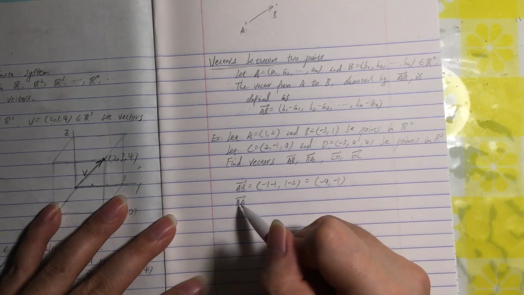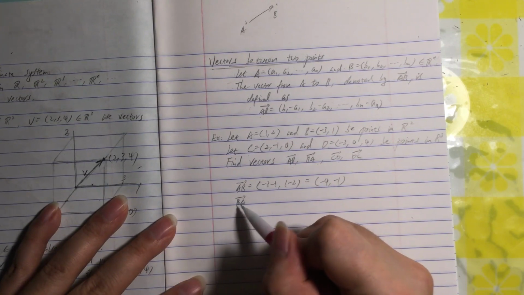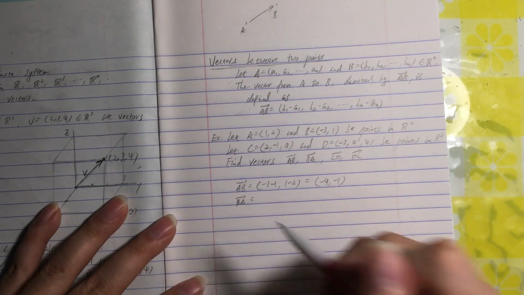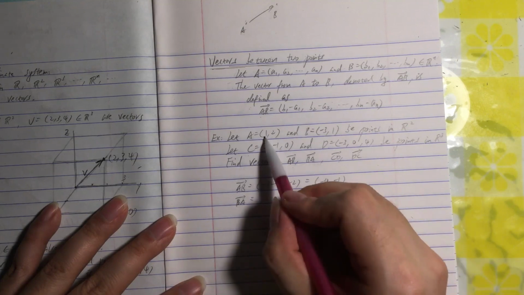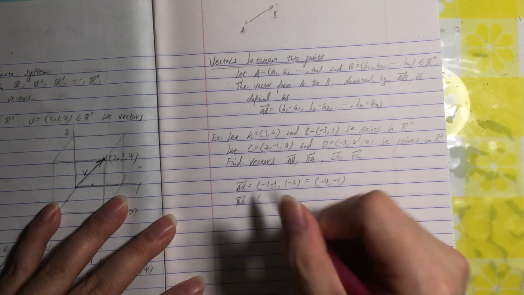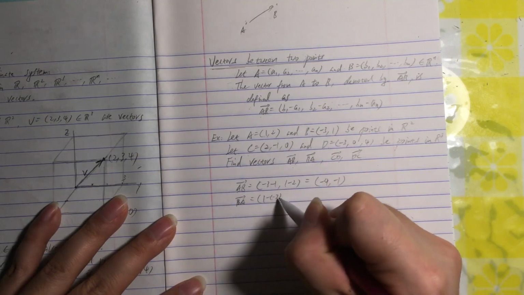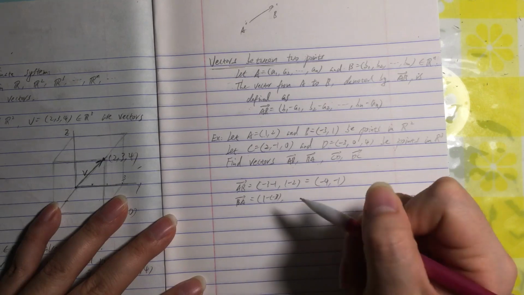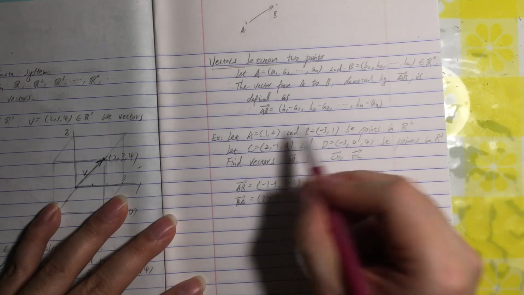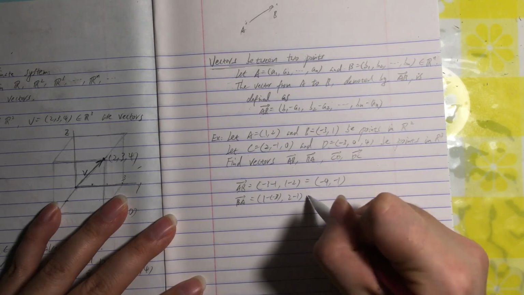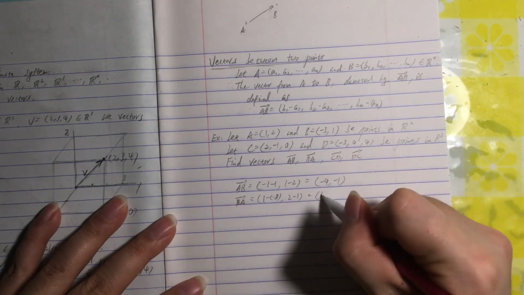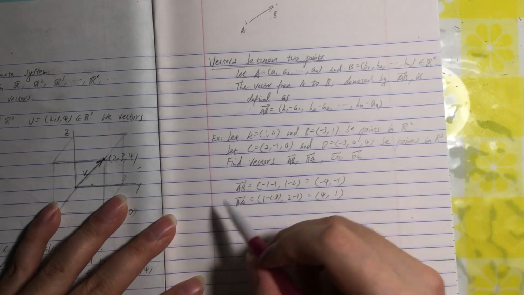For vector BA, point A is the head, point B is the tail. We use head minus tail, A minus B. I get 1 minus -3, comma 2 minus 1. I get 4, comma 1. That's vector BA.